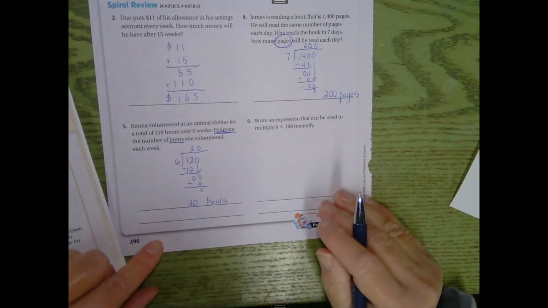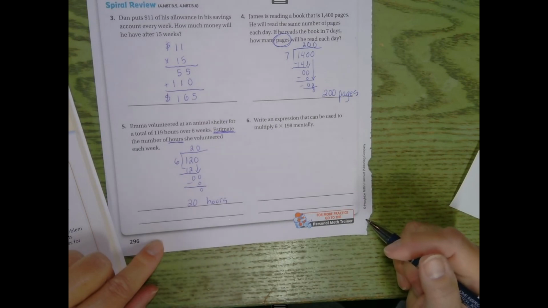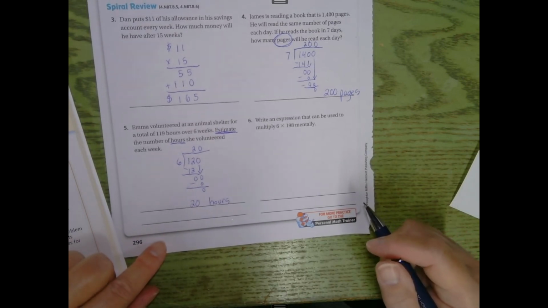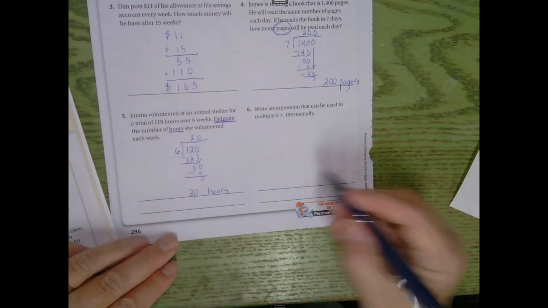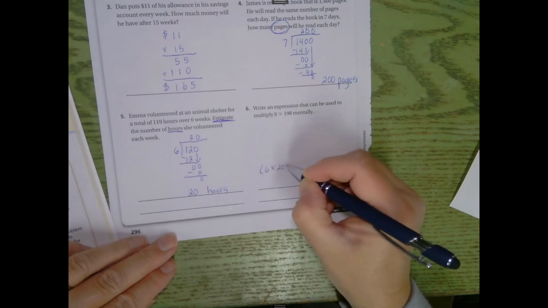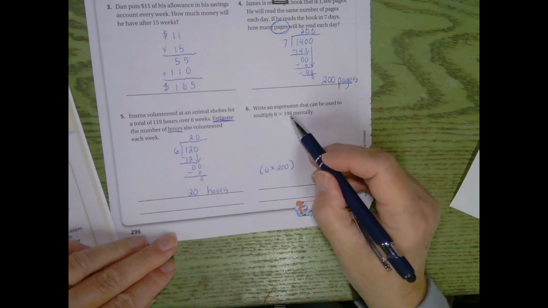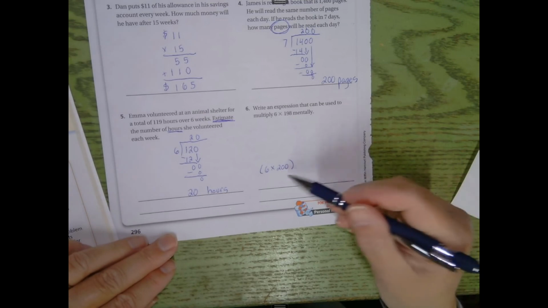And number 6, write an expression that can be used to multiply 6 times 198 mentally. Okay, this is pretty hard here. If you did 6 times 200, you're going to be too short. 198 is too short of 200.